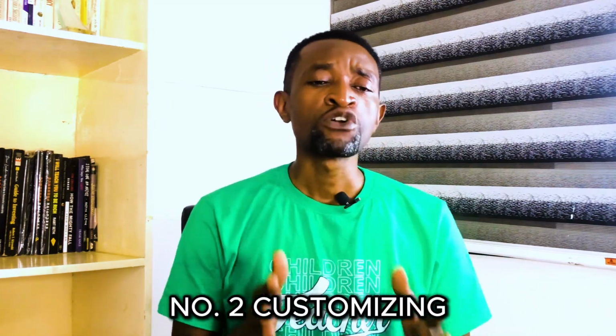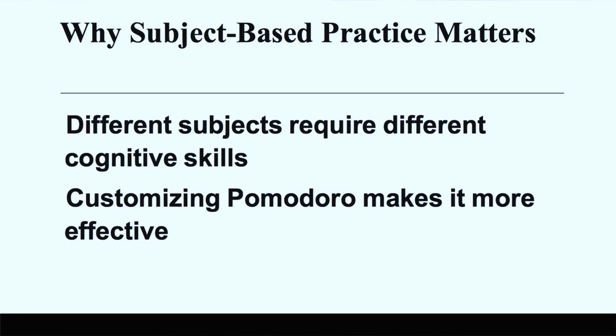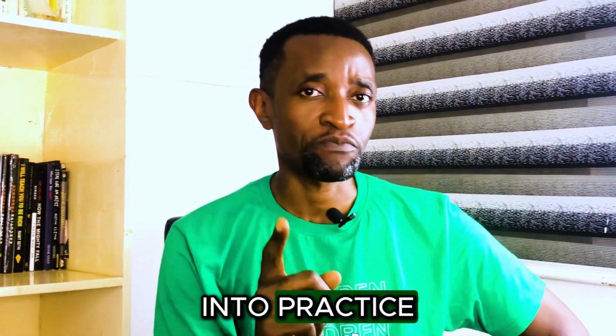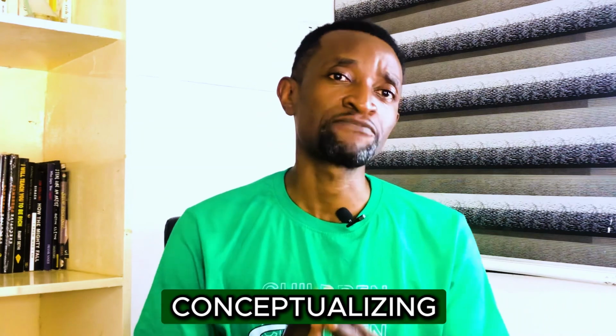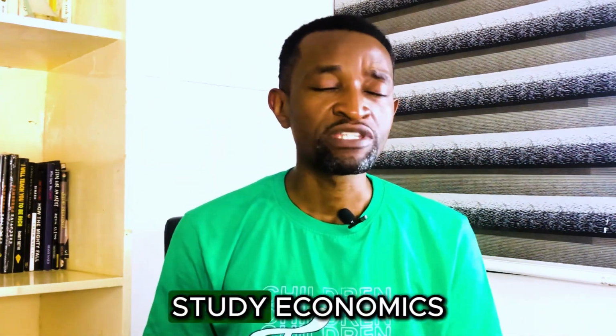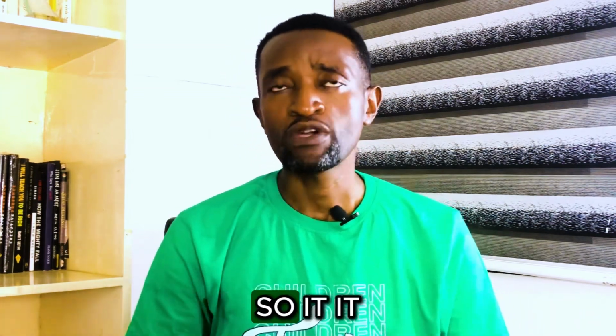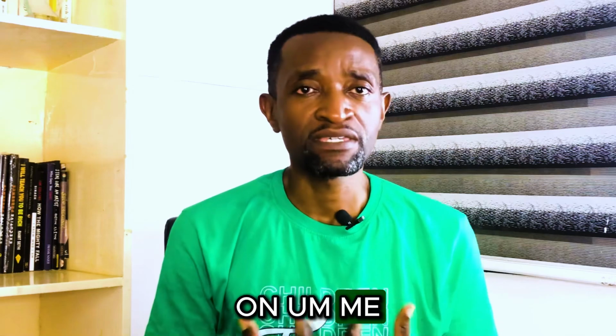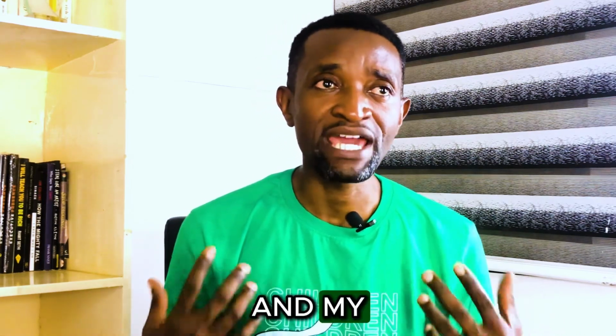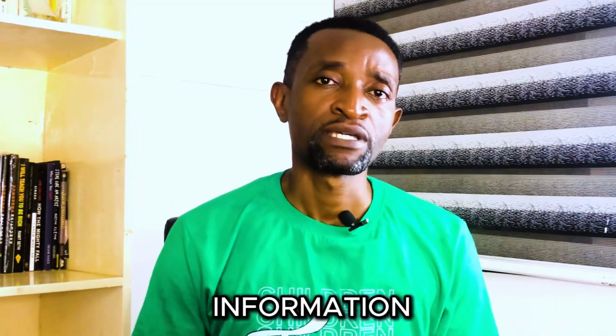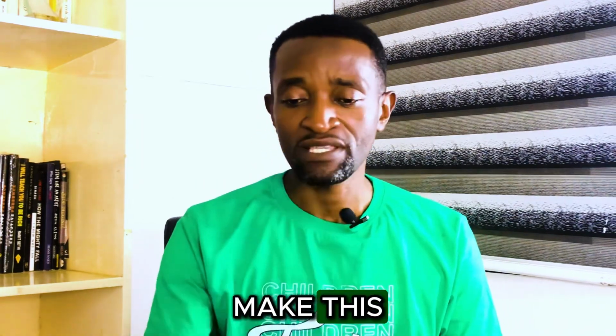Number two, customizing Pomodoro makes it more effective. So the way I'm going to customize Pomodoro for biology will not be the way I'm going to customize it for mathematics. So if I want to study mathematics, for example, let me just preempt myself a bit, I might not start from the point of putting things into practice. I might start from the point of probably conceptualizing the entire thing. But if I want to study economics with a Pomodoro, I might start with putting it into practice, right? So it depends on me, my level of comprehension, and the way I interpret information. It is important for us to make this as subject-based as possible.